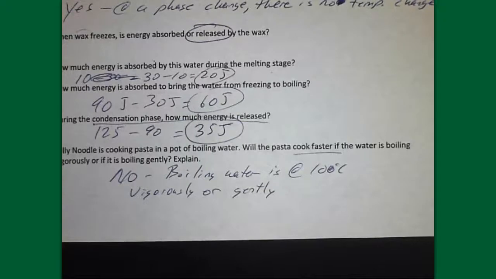It'll cook the pasta. And so the correct answer to this is that it doesn't matter whether you boil vigorously or gently. And go home and try it for yourself. Go home and try it for yourself and prove to yourself that it doesn't really cook any faster.